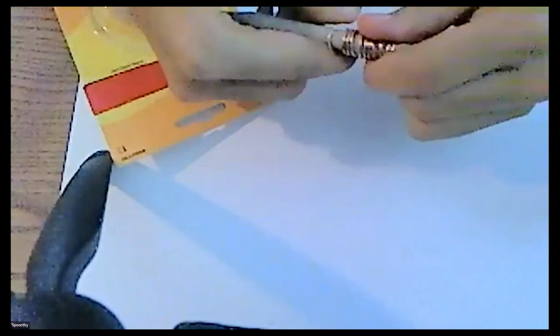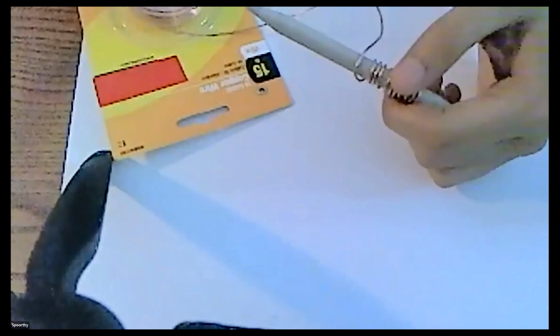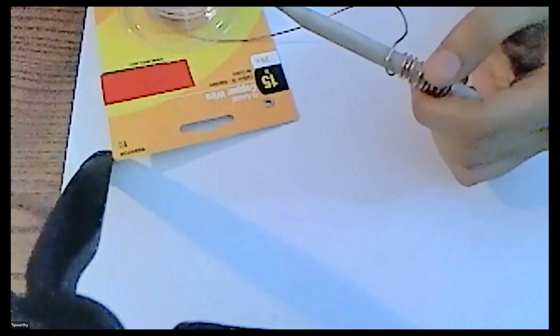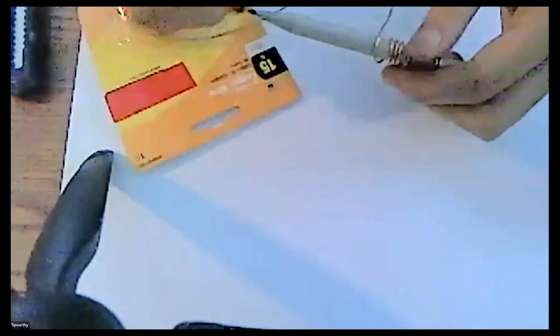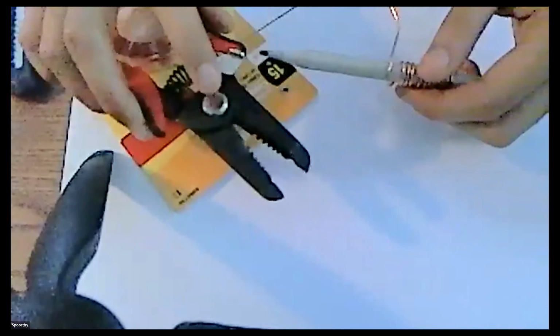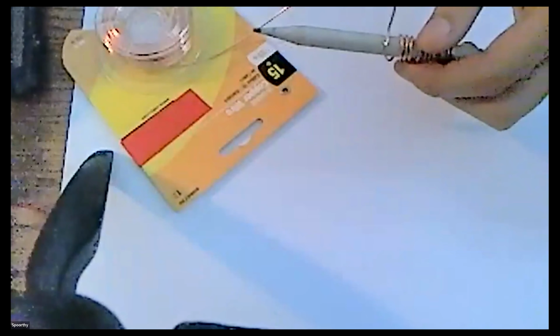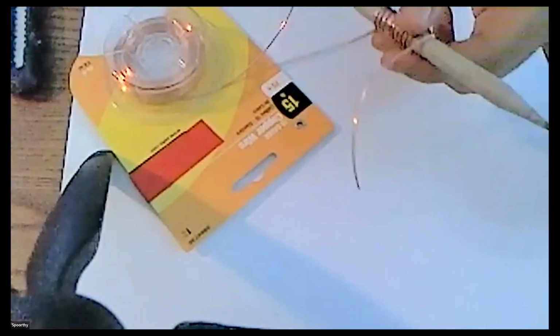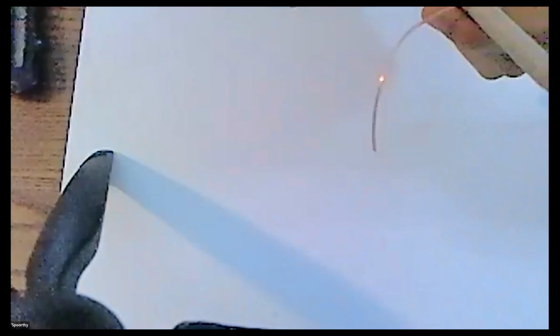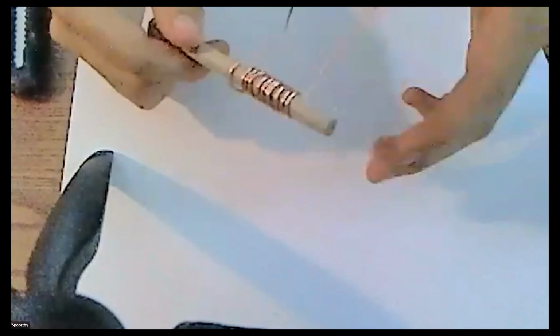And then you can get wire cutters or a scissor to cut the extra off. These are wire strippers, you use them to cut wire or the insulation. And so you can just cut it off like that. Okay, so this is very long.